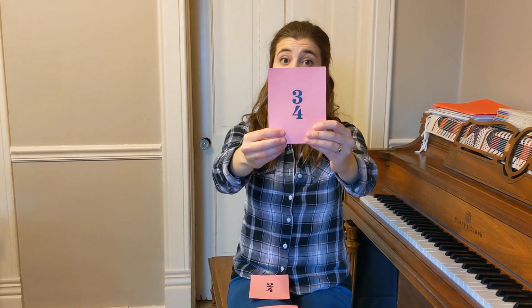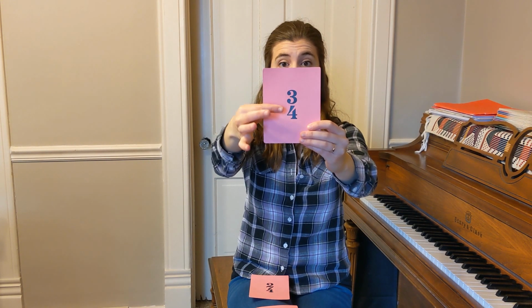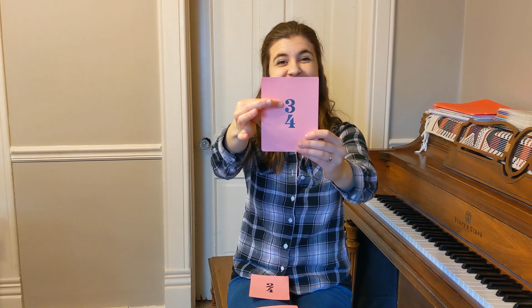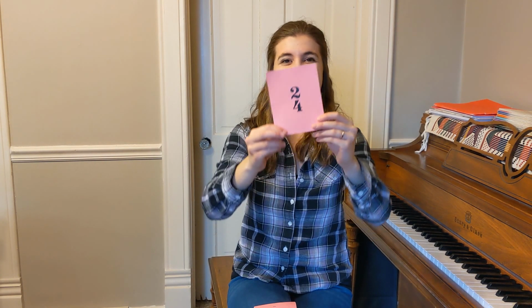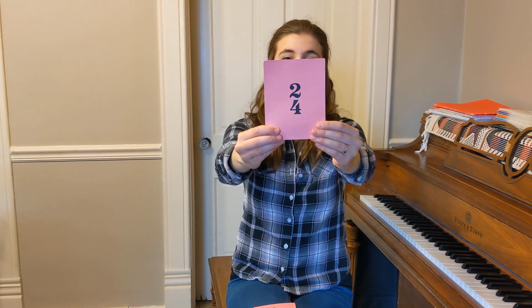Next one, it's a time signature 3/4, 3 beats per measure. See, I told you this was easy. And even if you think, no, Miss Hillary, it's not easy, I'm still confused. That is okay too. Totally okay. This is all new to us. We're just learning. Okay, last one. Time signature 2/4, 2 beats per measure.